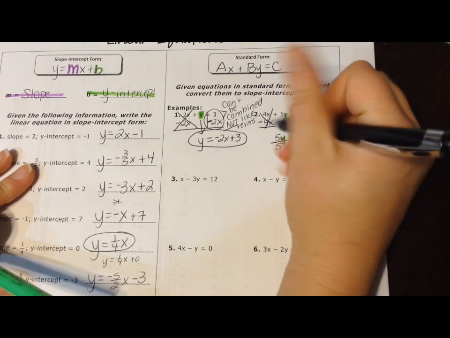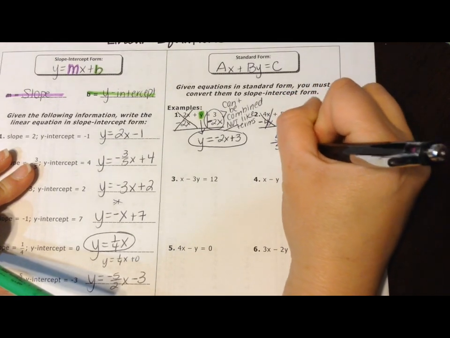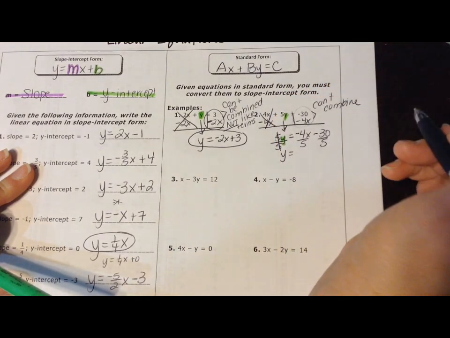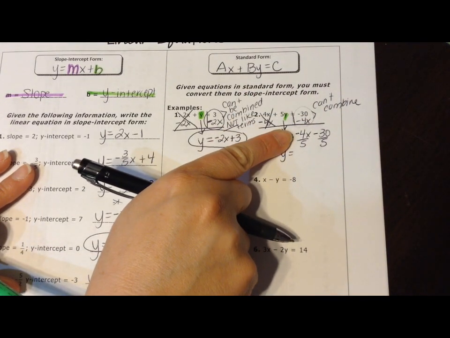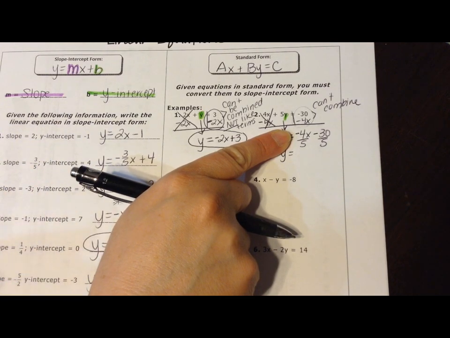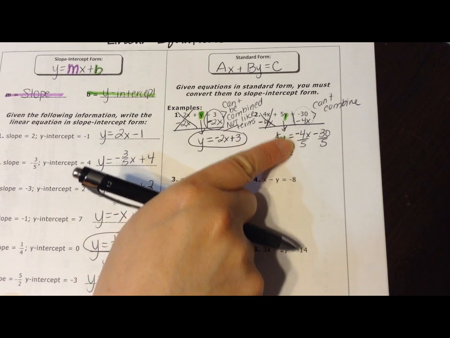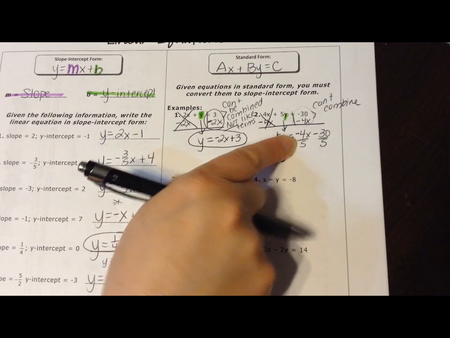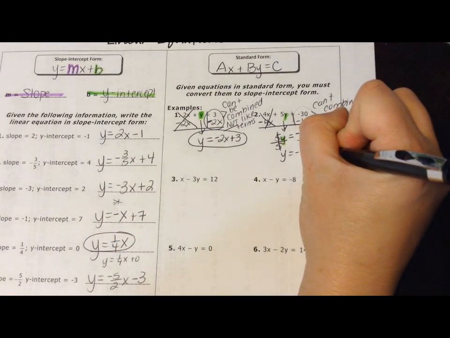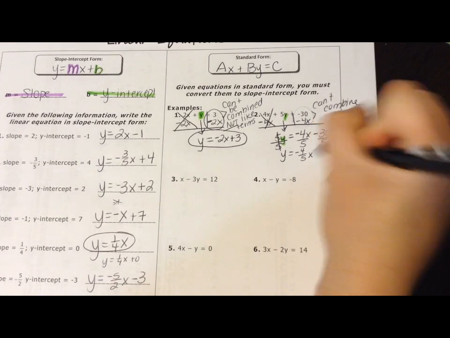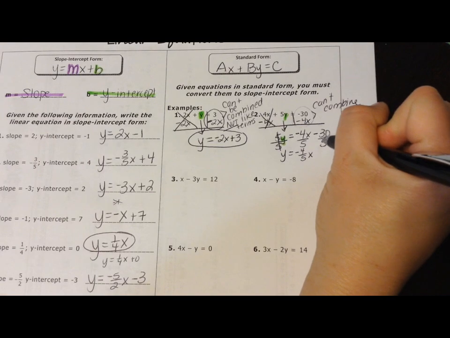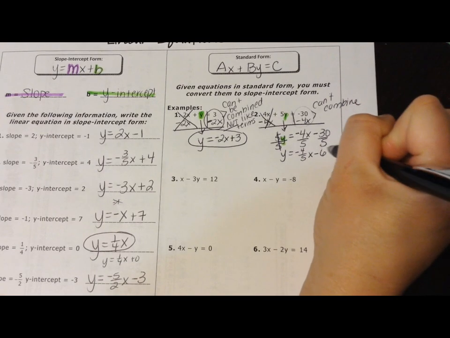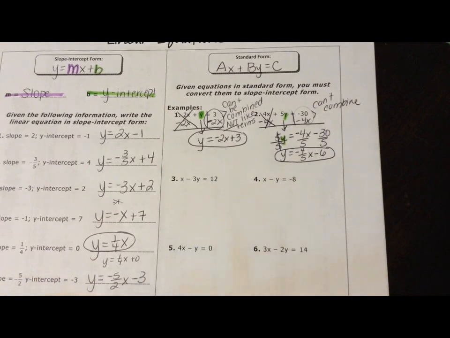5 divided by 5 leaves me with 1y left over, so I can cancel out the 5's. Here, since it's just a normal fraction, and I want slope to be a fraction, I'm not going to do anything with this because I can't simplify it any further. So this now just becomes -4/5 x. Here I can simplify. -30 divided by 5 is -6. So now it is written in slope-intercept form.